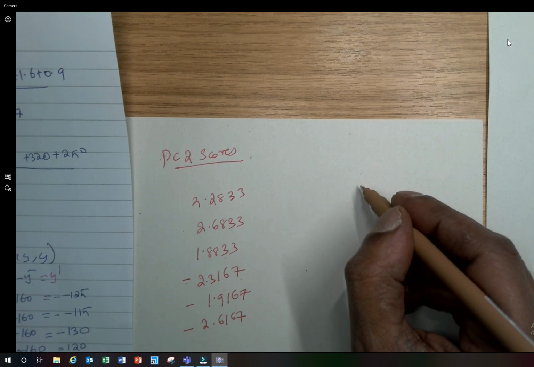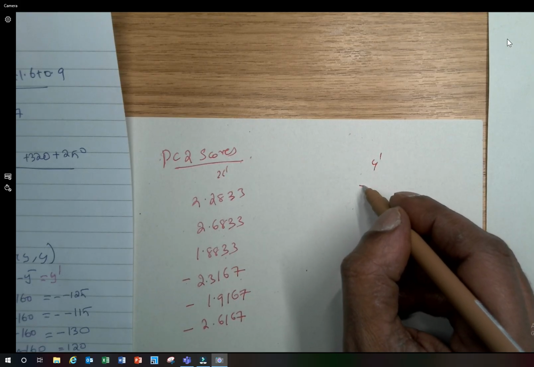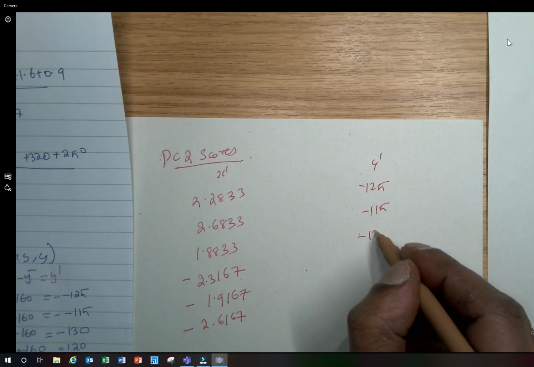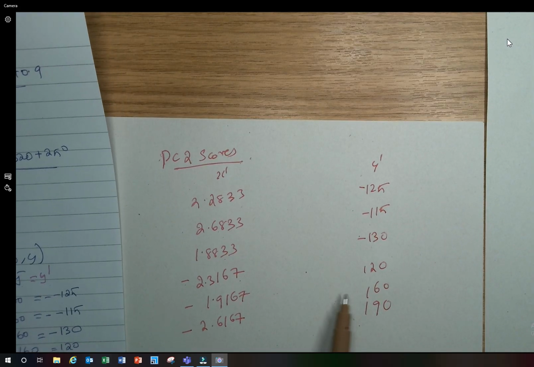So these are the x dash, and then y dash is minus 125, minus 115, minus 130, 120, 160, and 190. So this is something we already calculated before.